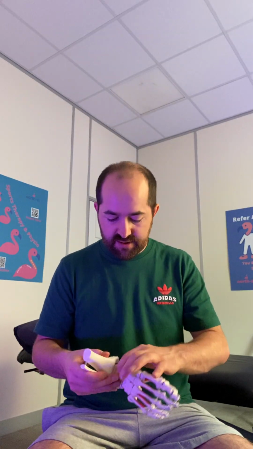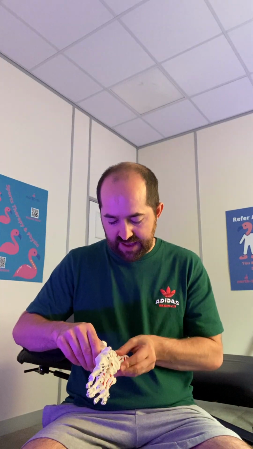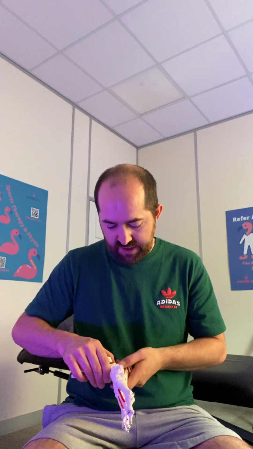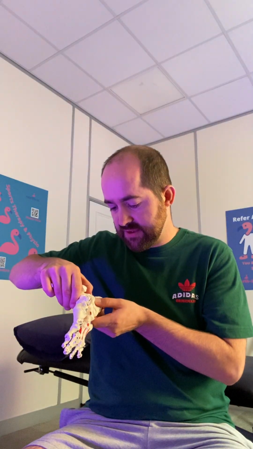Okay, now we've looked at the talocrural, now we're going to look at the subtalus, which is underneath the talus, and we can see the gap between the calcaneus and the talus. If I can show that, it is called the subtalar joint.